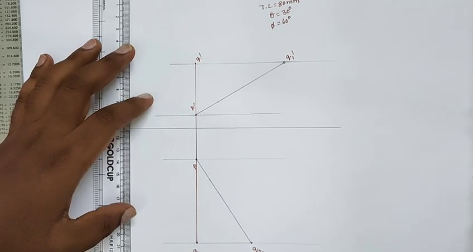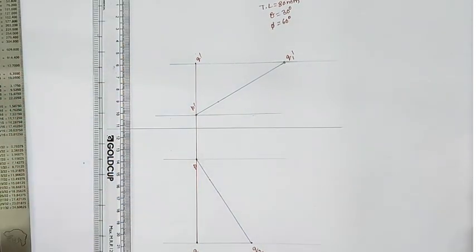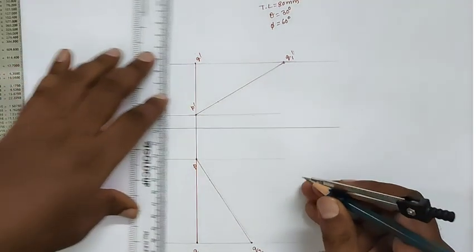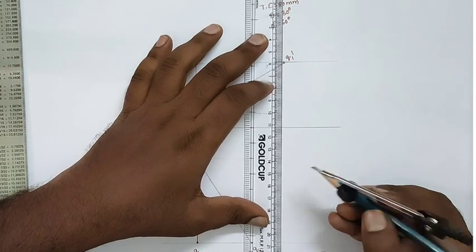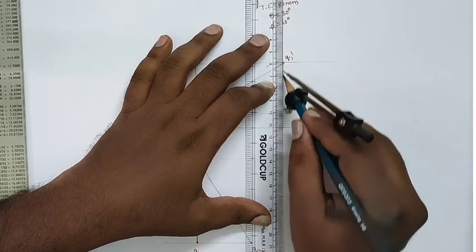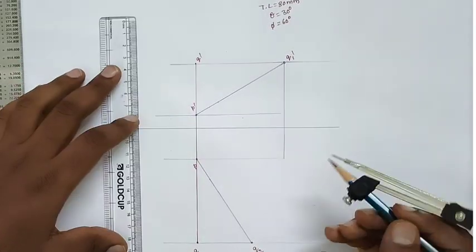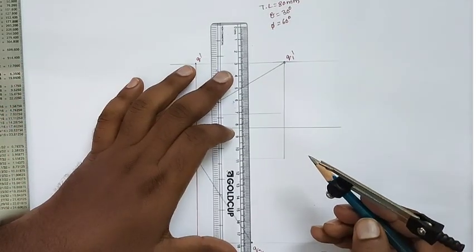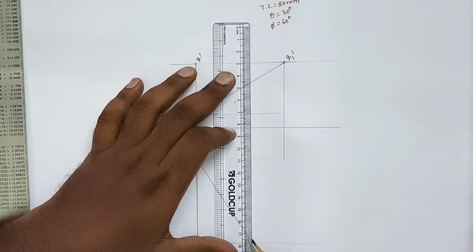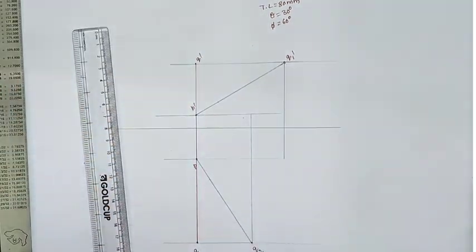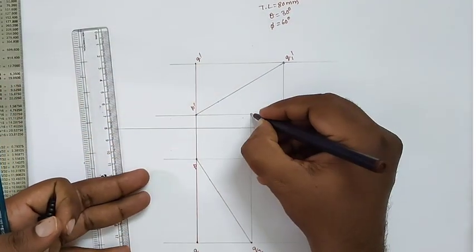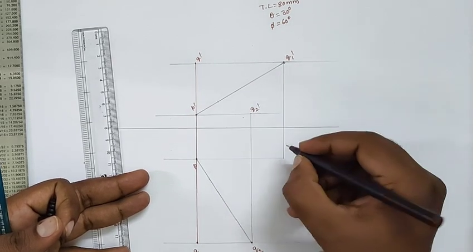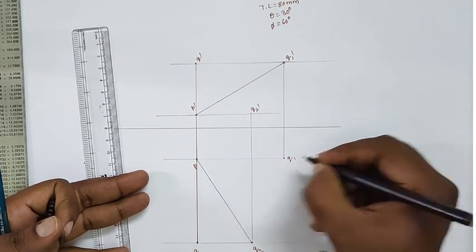Or you can follow another procedure: from Q1 dash we draw the vertical projection line up to P, and from Q2 we draw the vertical projection line up to P dash. Here you can take this one as Q2 dash, and this as Q1.